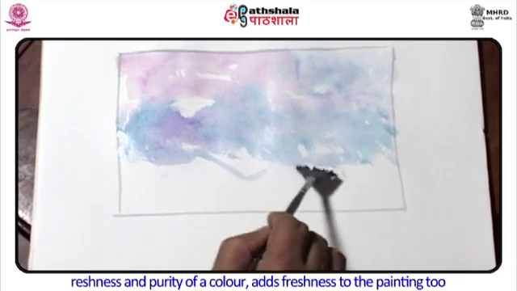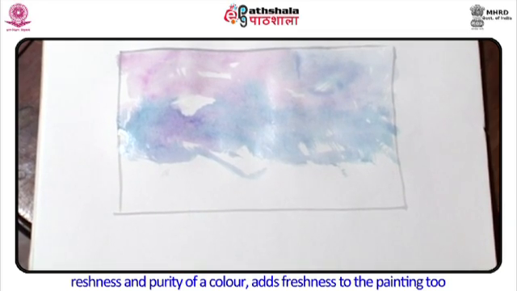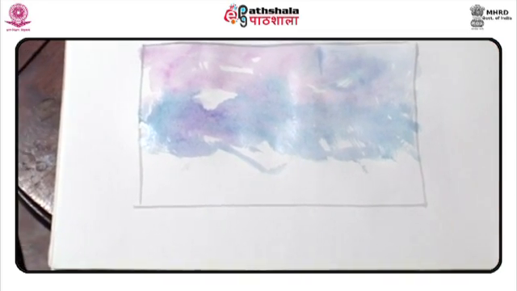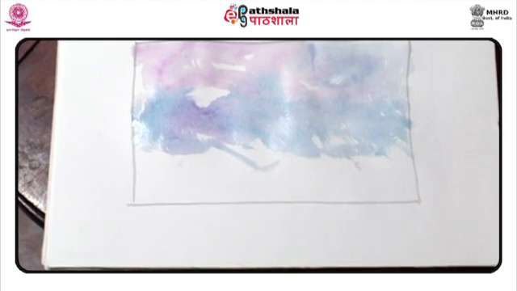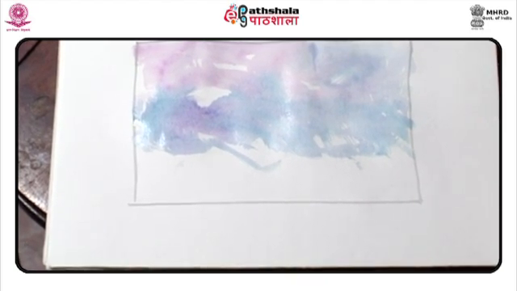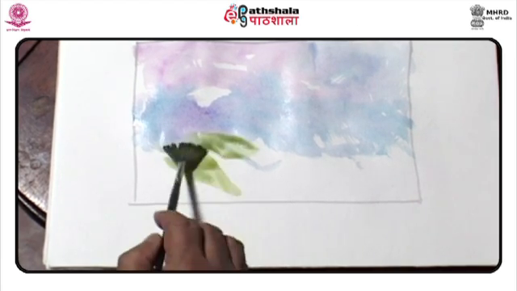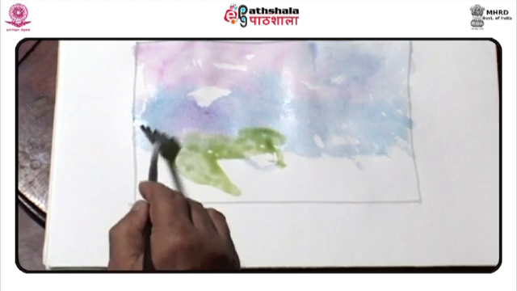The freshness and purity of a color adds freshness to the painting too. The dirtier the effect, the staler the painting will look. Green creates a cool effect with mauves.